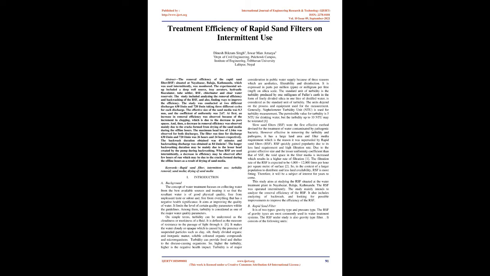Introduction. Background. The concept of water treatment focuses on collecting water from the best available sources and treating it so that the resultant water is of good physical quality, free from unpleasant taste or odor, and free from everything that has a negative health significance. It aims at improving the quality of water.